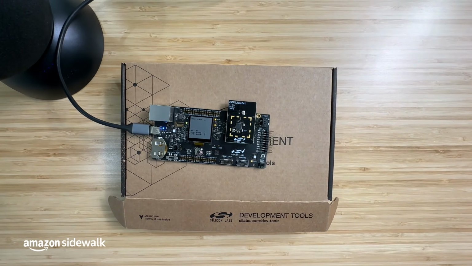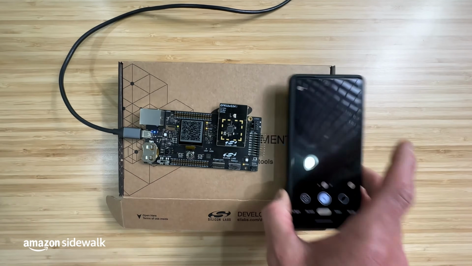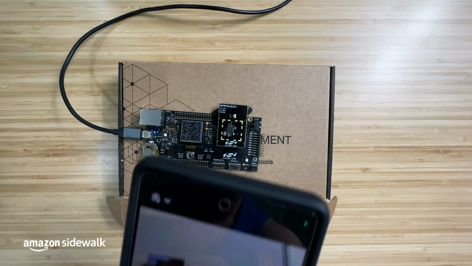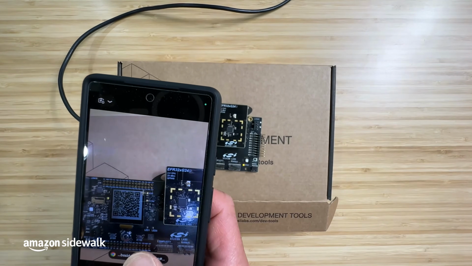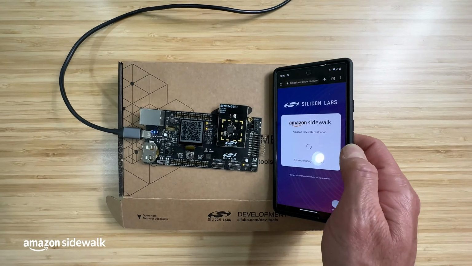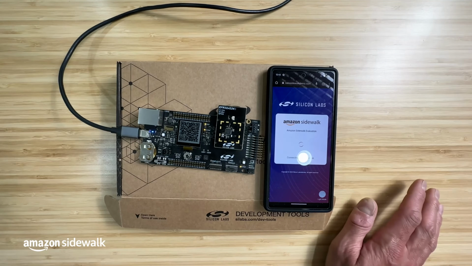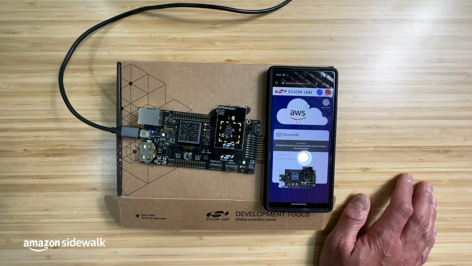The first thing you're going to do is connect it with a USB-C to a computer. It starts with a time sync, then it goes into connecting mode, and finally it should display a QR code that you can scan with your phone to connect to a web browser that will be connected to the Amazon Sidewalk network to the device. So now that the QR code showed up, I can scan it using a mobile phone. And this will take me to a website that connects to the device through the Amazon Sidewalk network.